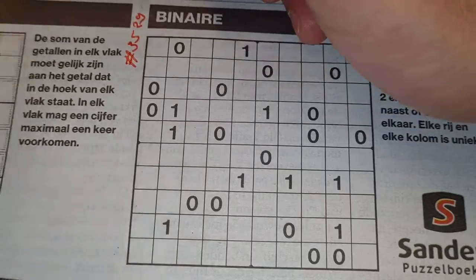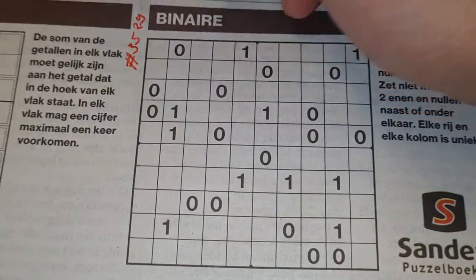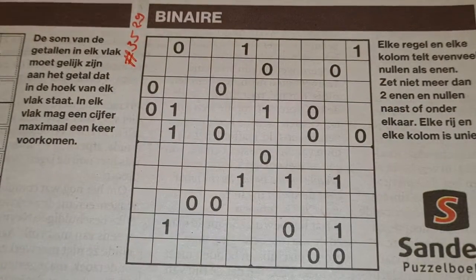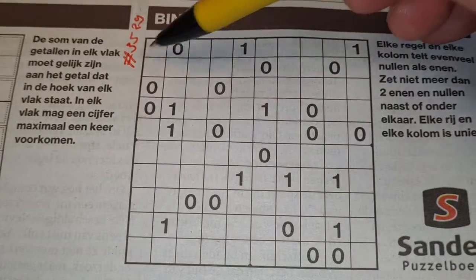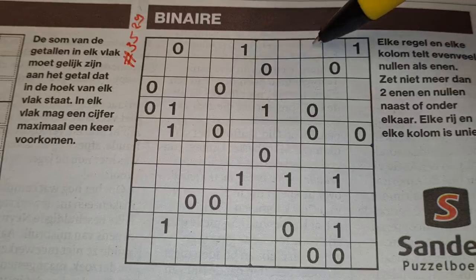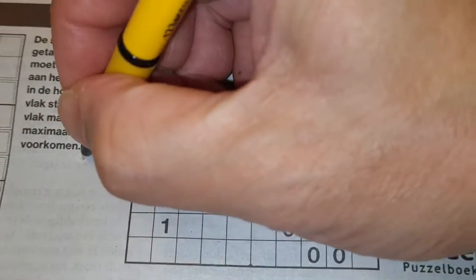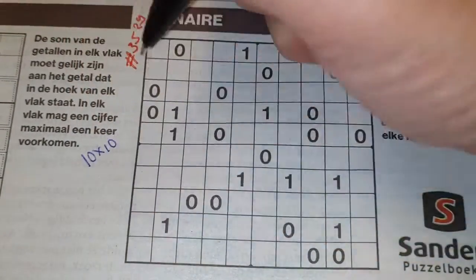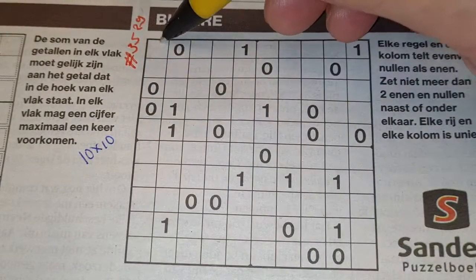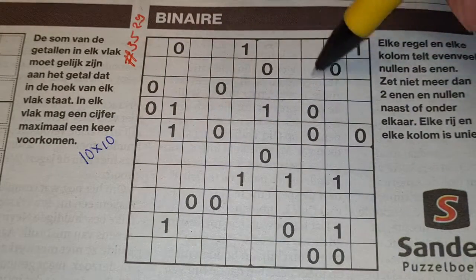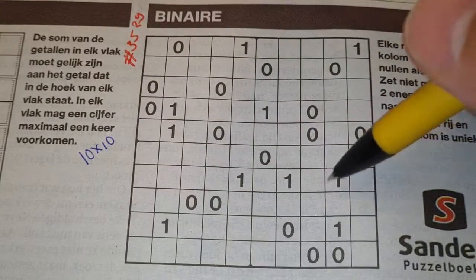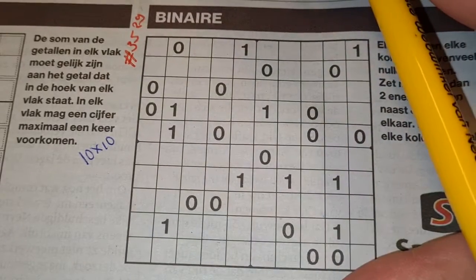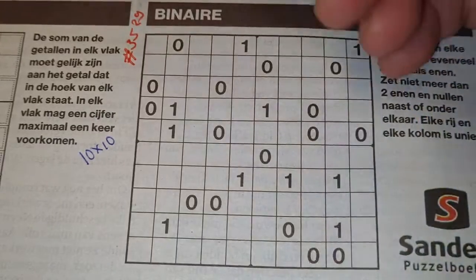3529. And what kind of binary is this one? Let me count. 1, 2, 3, 4, 5, 6, 7, 8, 9, 10. It's a 10 by 10 binary puzzle. That means in a row or in a column there are always 5 O's and 5 1s. Alright, so let's get started.